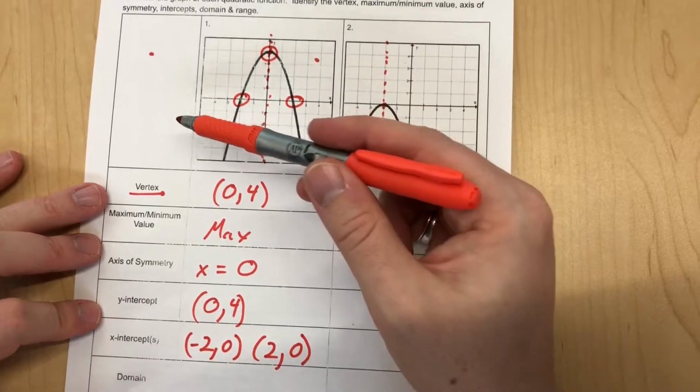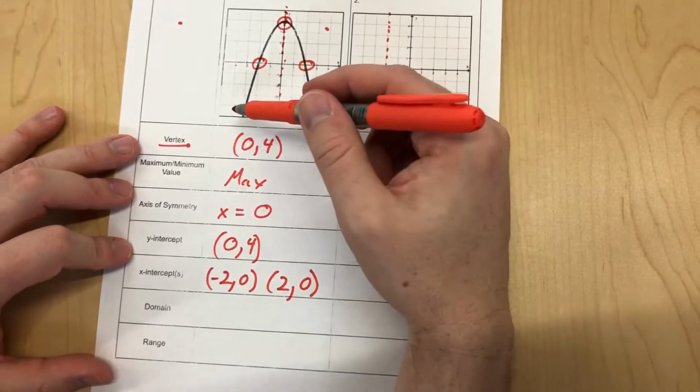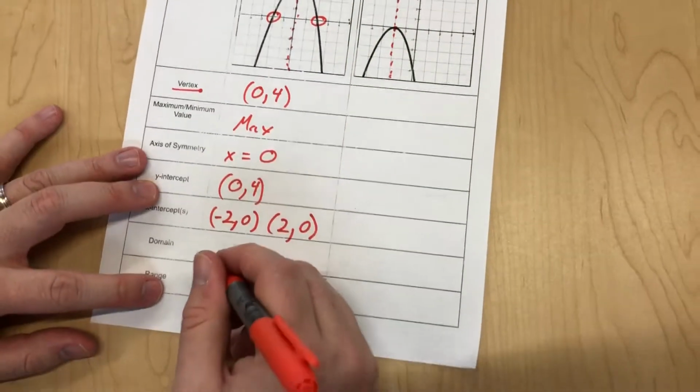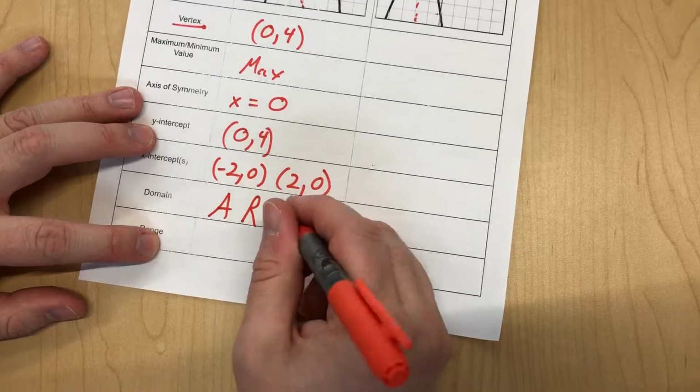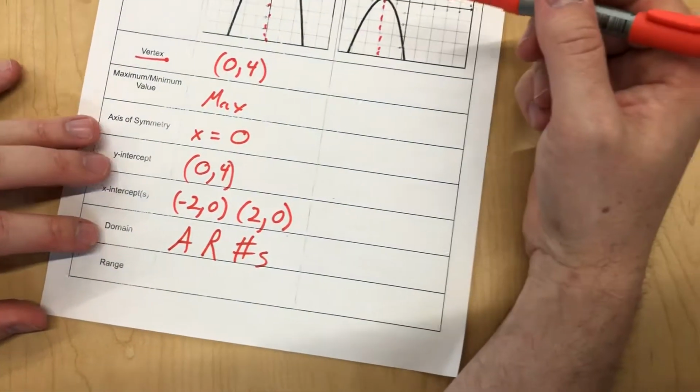My domain is where it goes left to right. So in this case, and in the case of all of these, my domain is actually going to be all real numbers, okay? It goes forever to the left and the right.